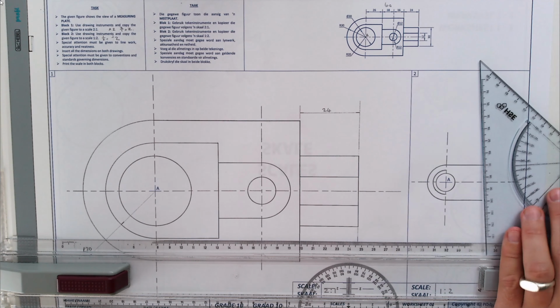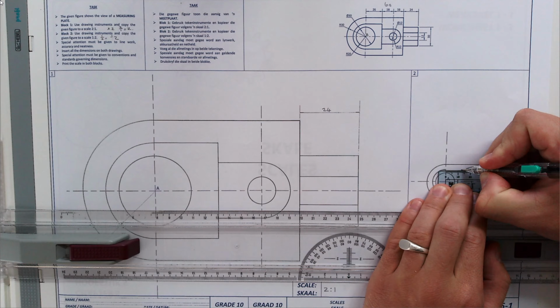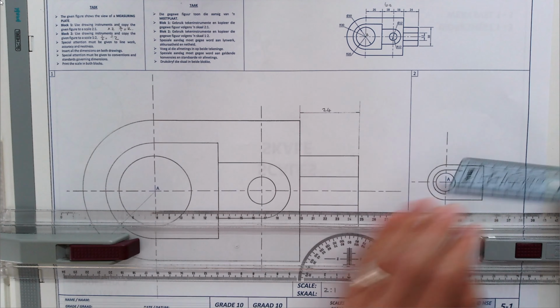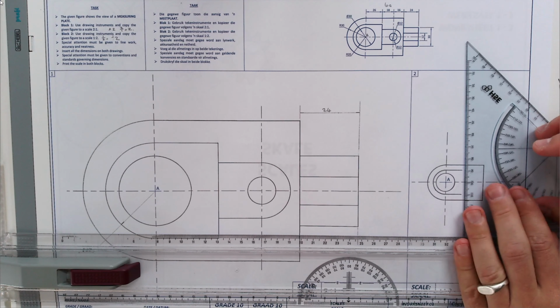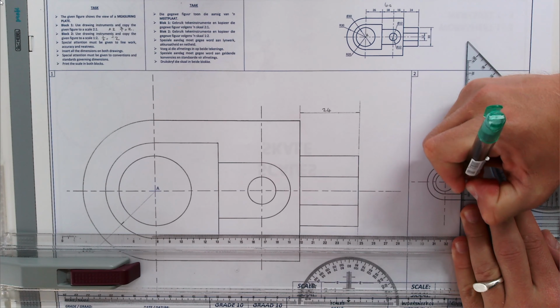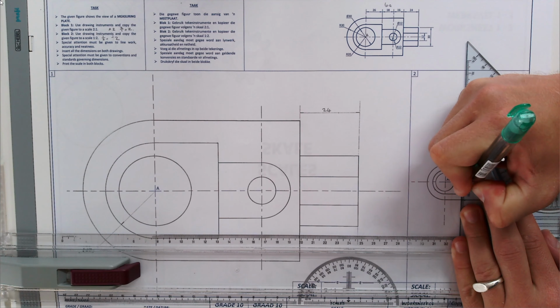Then we need to go 26 from that point and that point to the right. 26 divided by 2 is 13. So from there we need to go 13, 10, 11, 12, 13. Close it. Same here. 11, 12, 13. Close it. There we go.